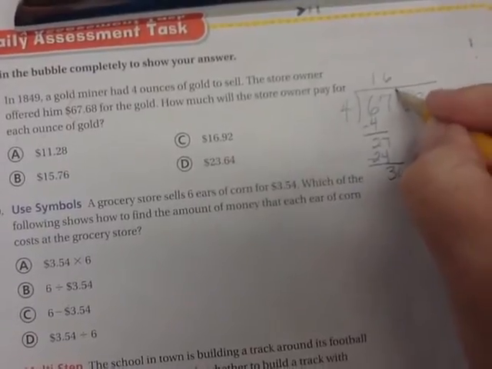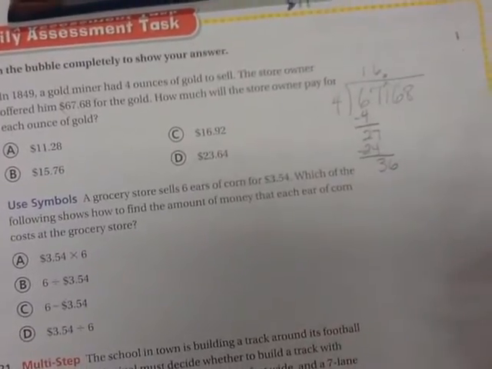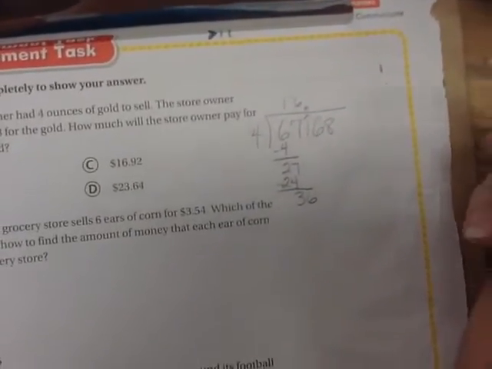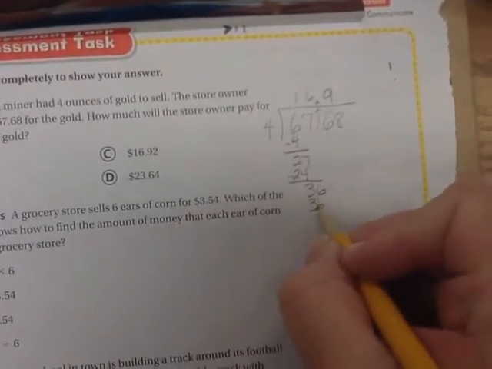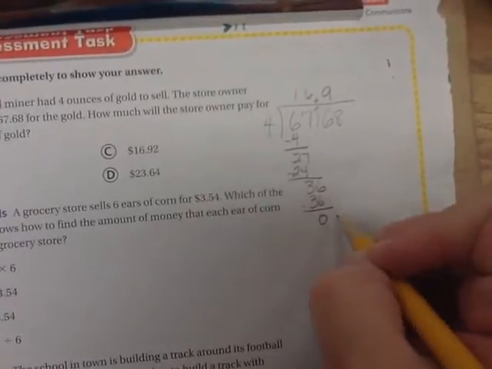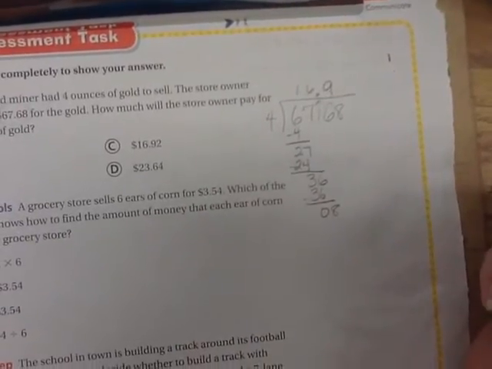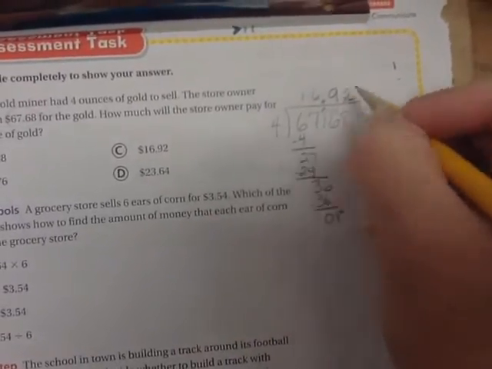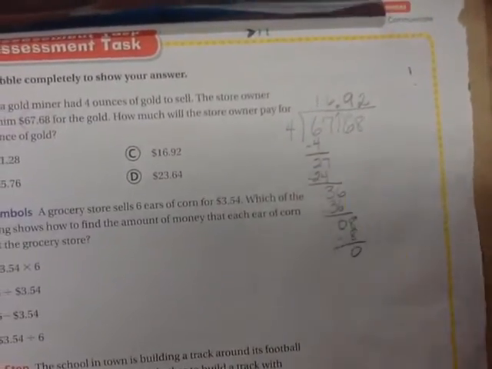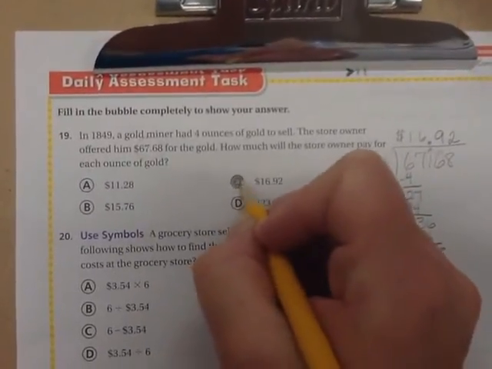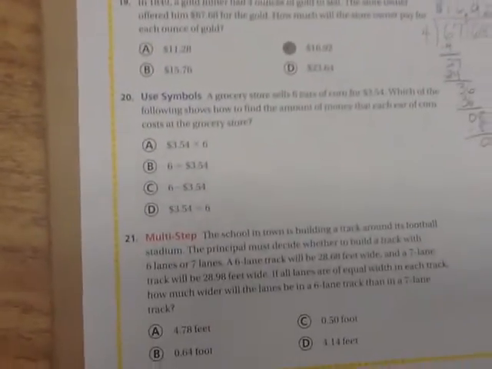Oh, I forgot to bring up my decimal. 4 goes into 36 9 perfect times. Oh, I sure hope I continue that. 8. Can 4 go into 8 perfectly? Sure can, 2 times. So I do not have to finish. So that means I spent $16.92 on each ounce of gold.